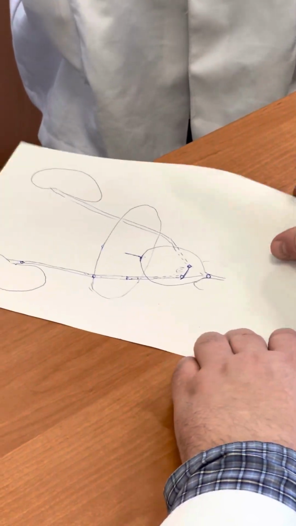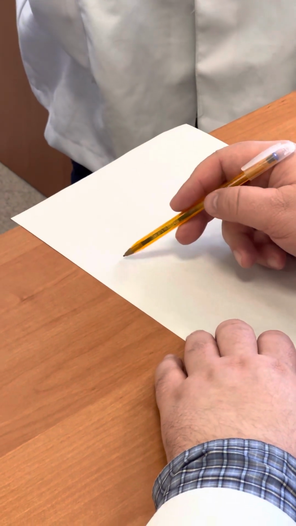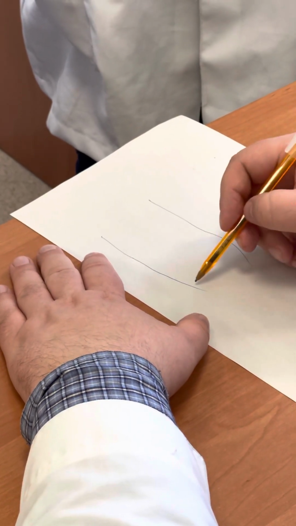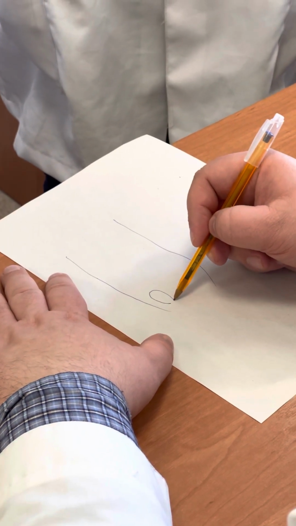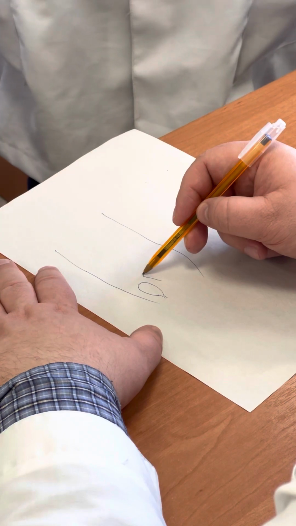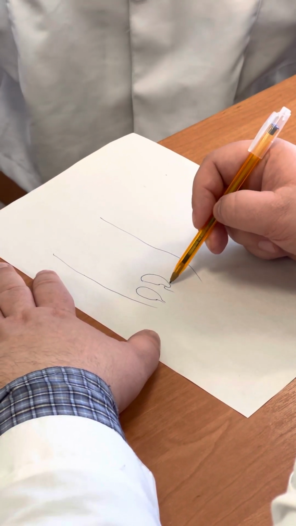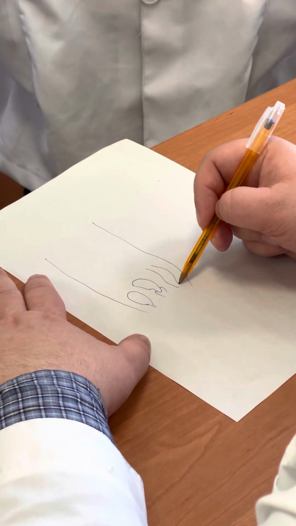If you remember, we already drew peritoneum, and you know that here it is urinary bladder. Here it is uterus in female, that is vagina, and rectum.